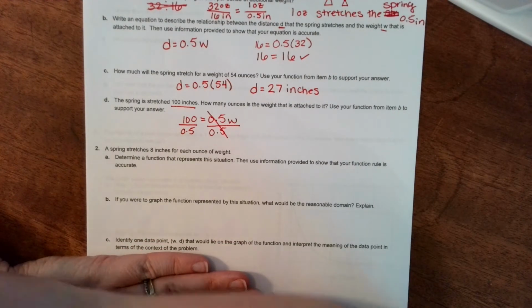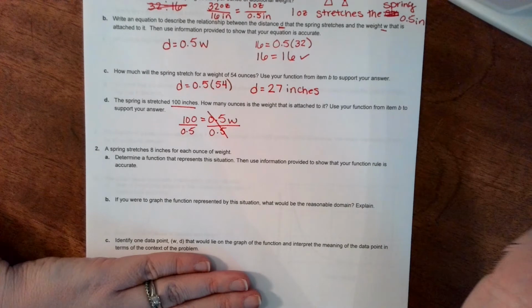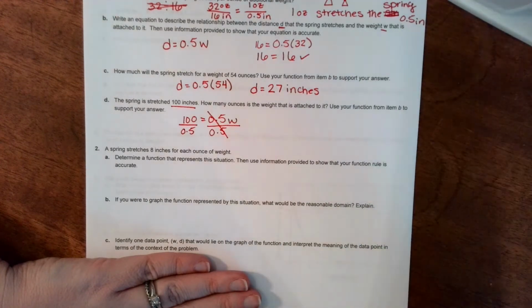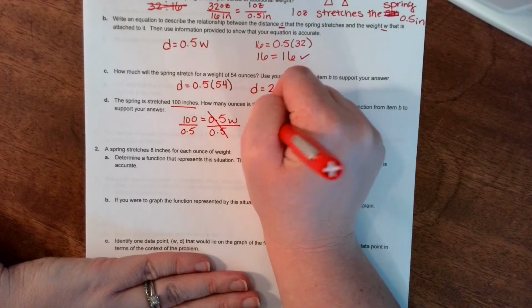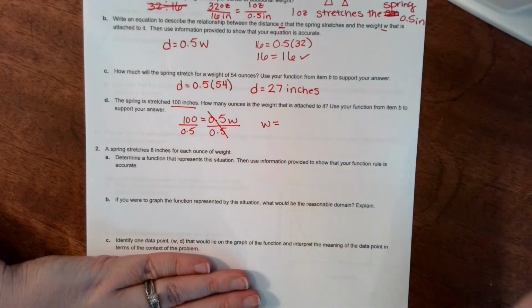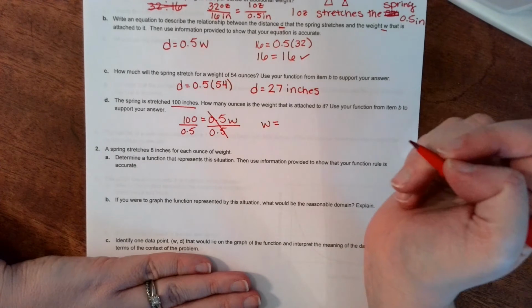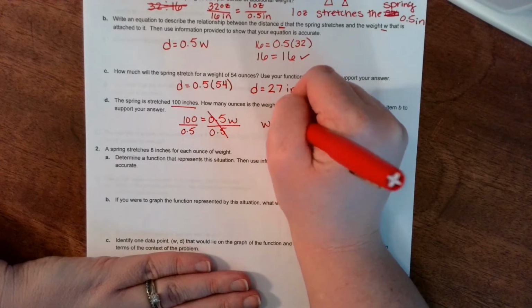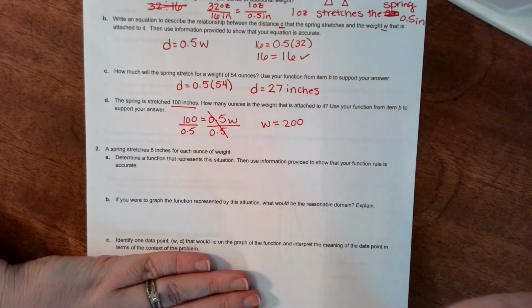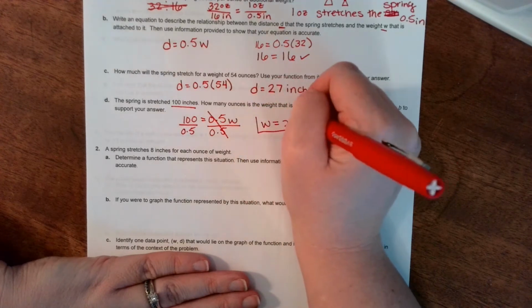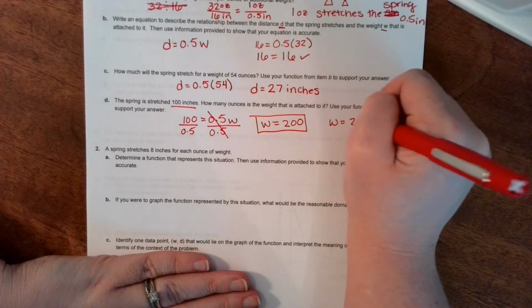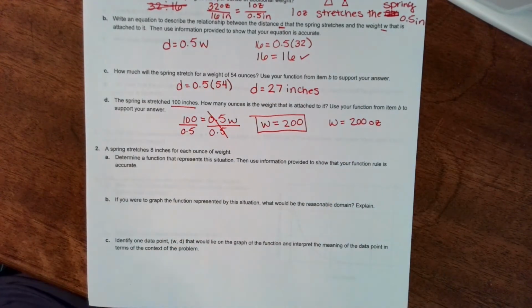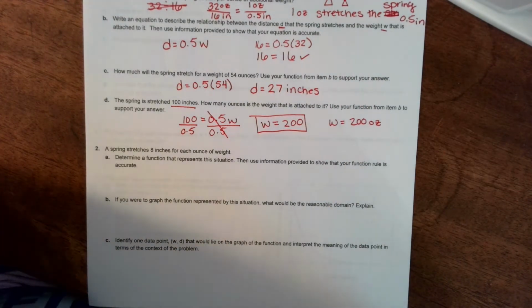So if I took 1, there are 2 halves in 1. There are 4 halves in 2. So we're basically multiplying by 2. Also, if you use a calculator, which you're more than welcome to do, there are 200 halves in 100. So the weight is 200 ounces. Units are kind of important here. Okay, so let's make sure we keep that.